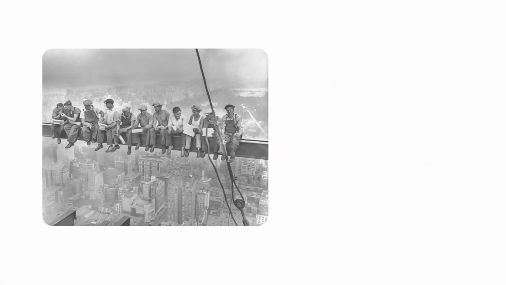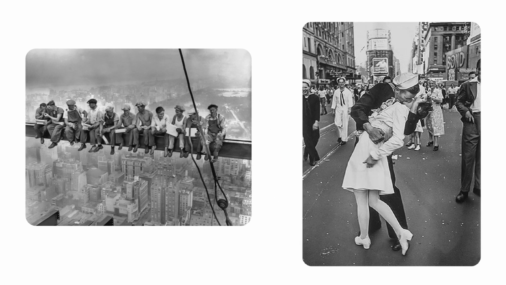Let's take a look at the photos on the left and right. In the left photo, people are sitting quietly, and in the right photo, they are passionately kissing. Although in reality, neither of these photos show actual movement, our perception still sees movement and stillness in them. But what about more abstract forms? How can we show static and dynamic in those cases?